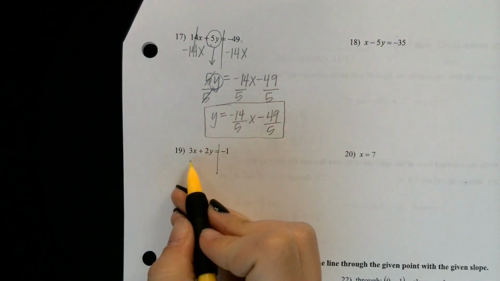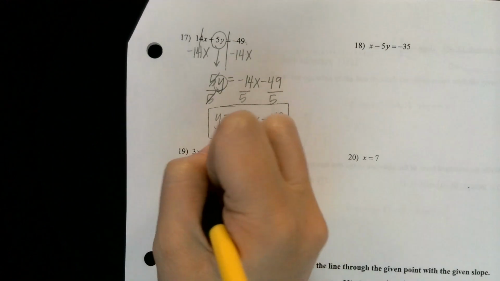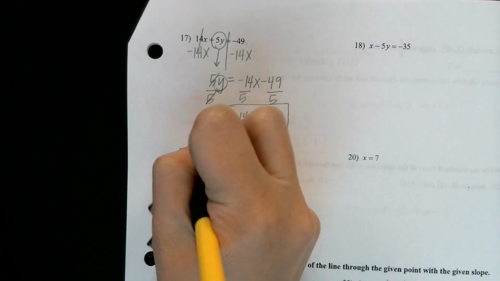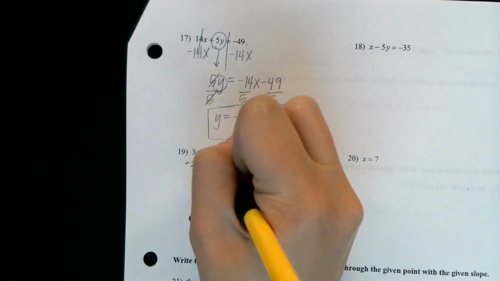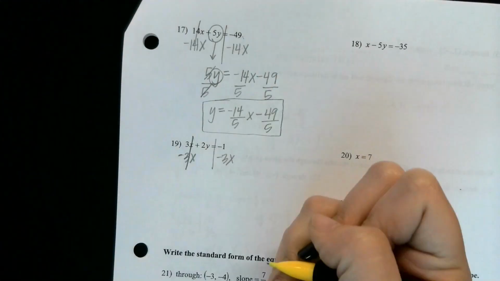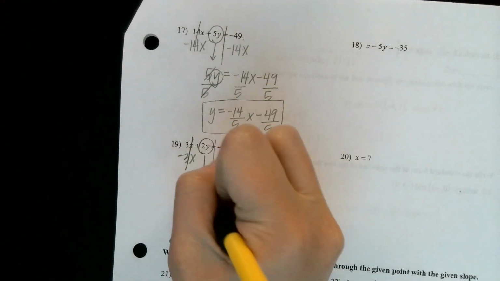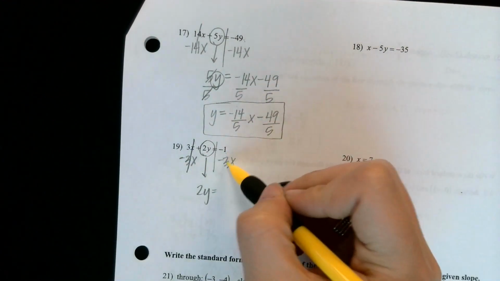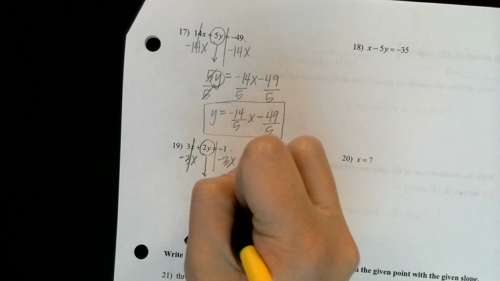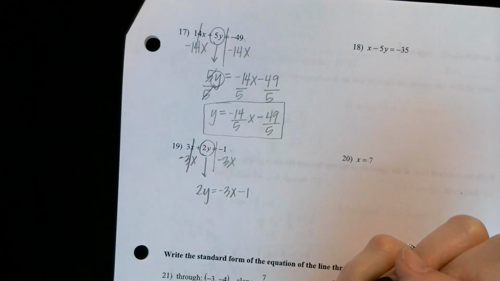If I've got a positive 3x on this side, what's the inverse operation that will move the positive 3x term over to the other side? Subtract. Good. Sean, you think you can do it? So we're going to subtract 3x from both sides. Sean, what am I going to bring down over here on the left side? 2y. 2y equals, are these like terms, Sean? No. Yeah, negative 1 minus 3x. You're going to put your x term first because we're converting into y equals mx plus b.